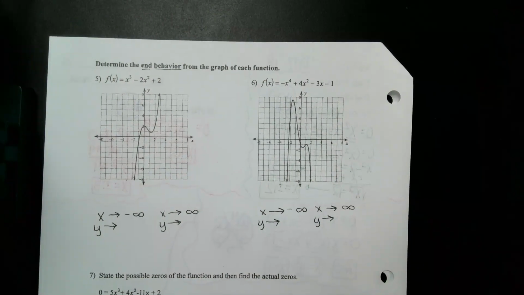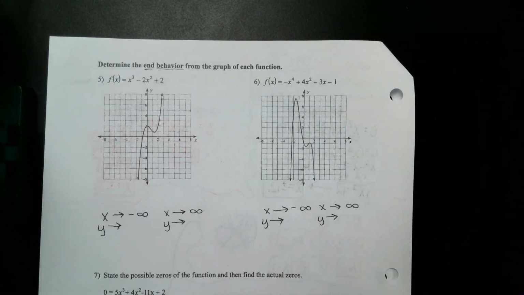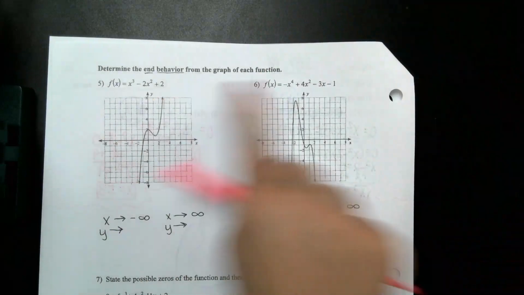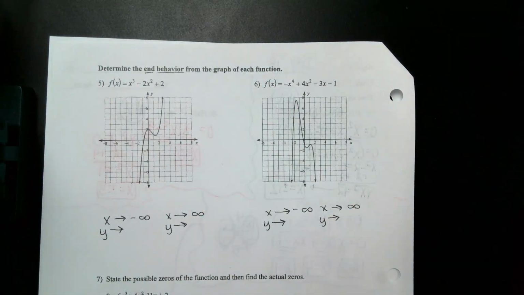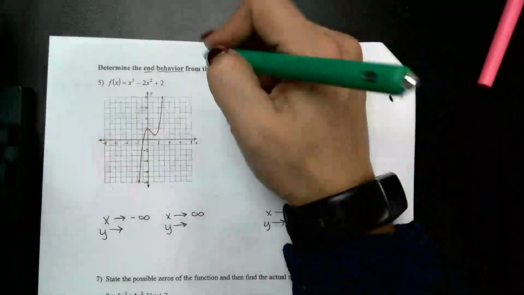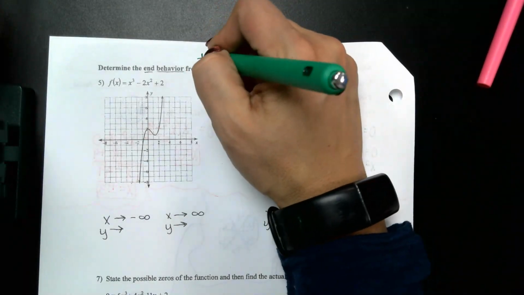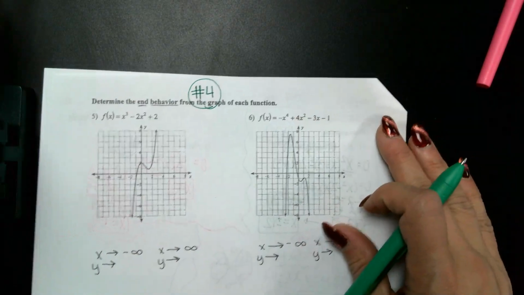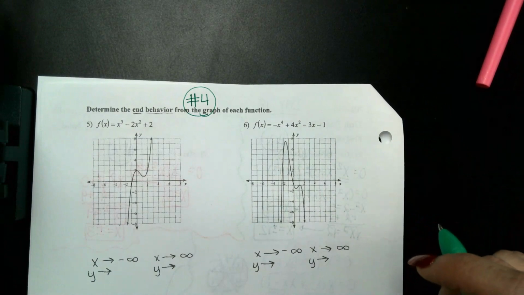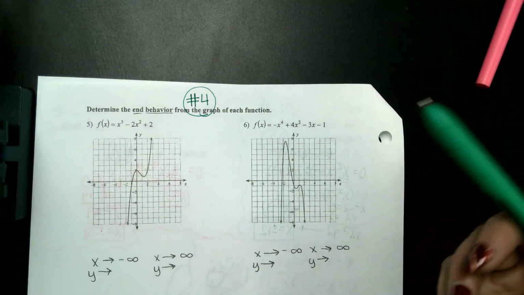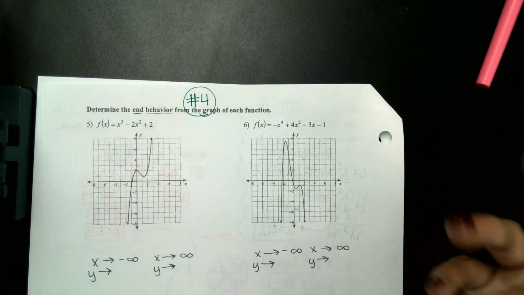Number 5 and number 6, that's what we did yesterday. Now, look, there is only one of these on your test tomorrow. So there's 2 on the practice test, but there's only 1 on your actual test. And the one on your actual test is problem number 4. Number 4 on your test, the directions say, like, determine the end behavior.